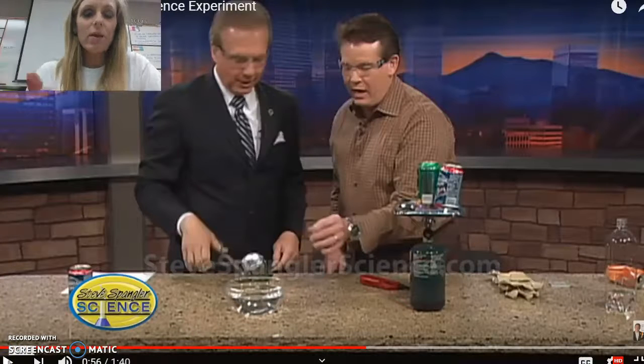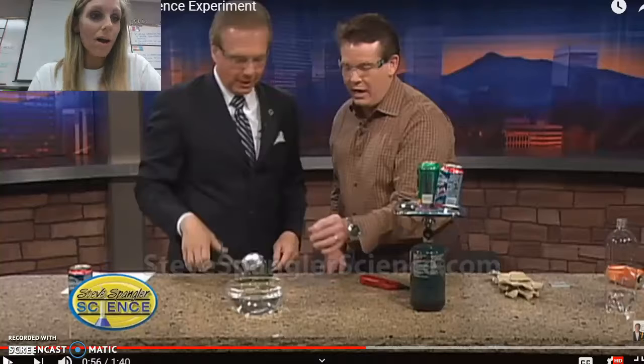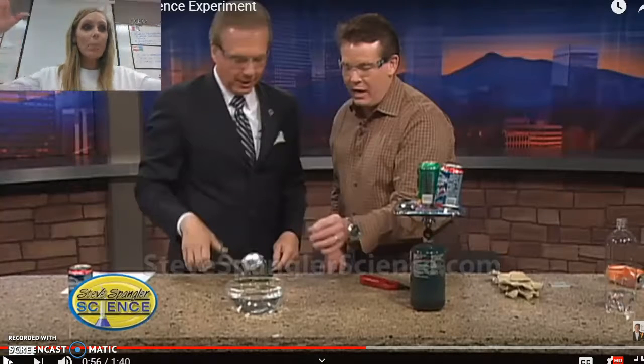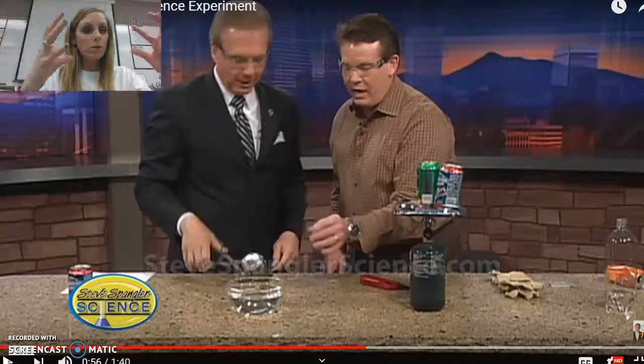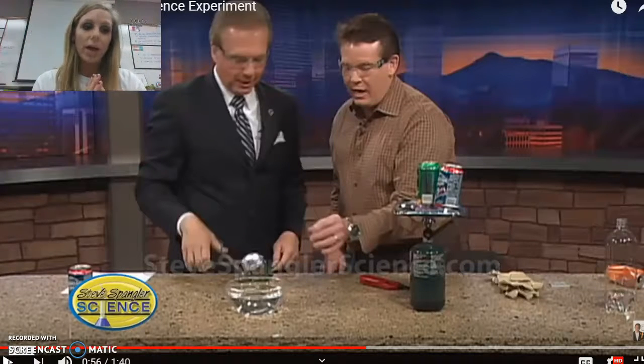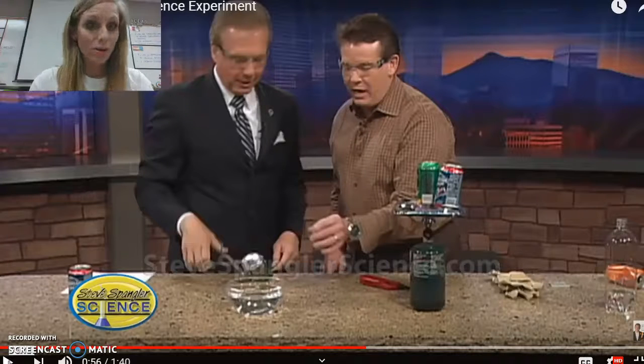Okay, so when they put the hot can with the warm, hot gas in the cold water, that volume decreased. It imploded on itself. So there were several things going on. When you cool the temperature, just like you know what happens to a gas, those particles settle down and they decrease in volume, okay? So that also causes a decrease in pressure.